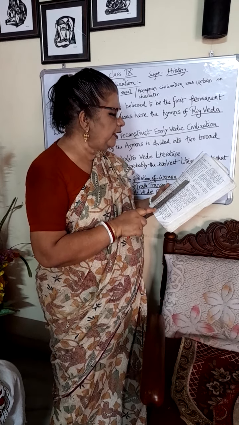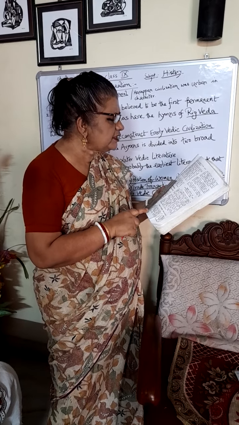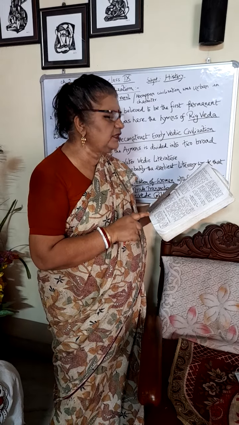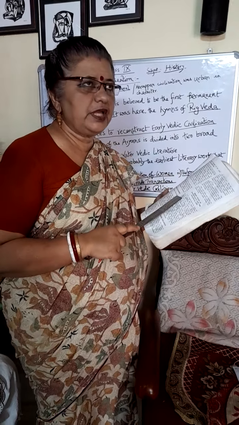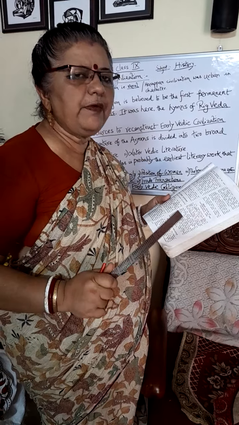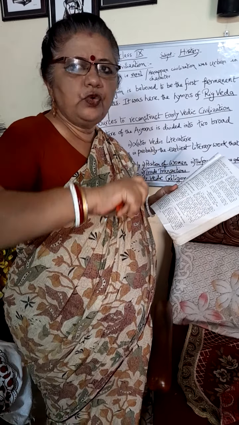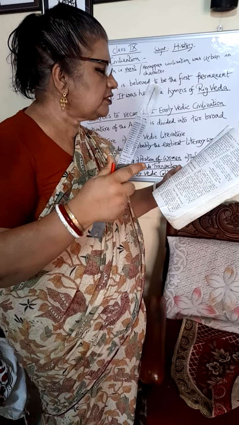Scholars are of the opinion that there was considerable social mobility in the Vedic society. Though the society was divided into fourfold systems, still the people were quite liberal, and there was mobility of the people among the various castes.